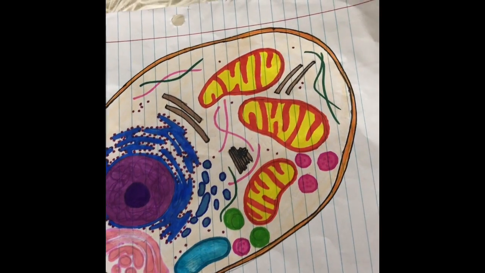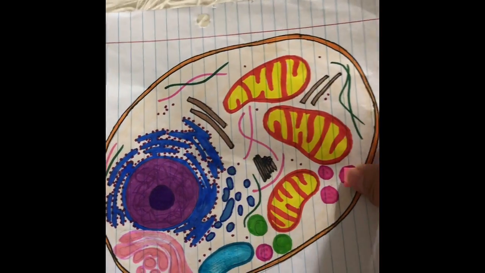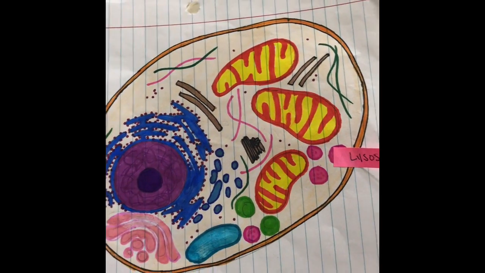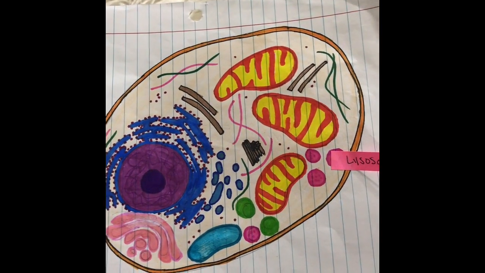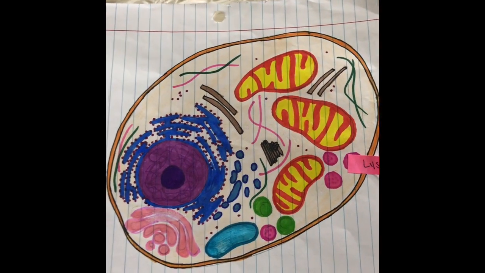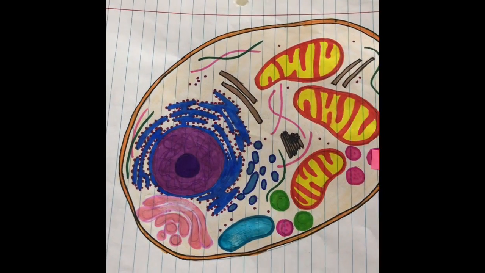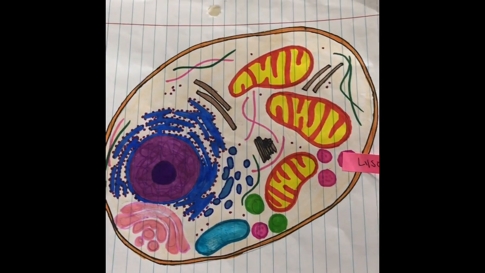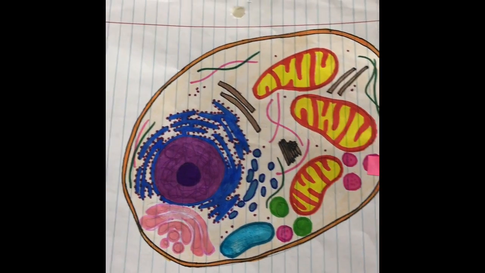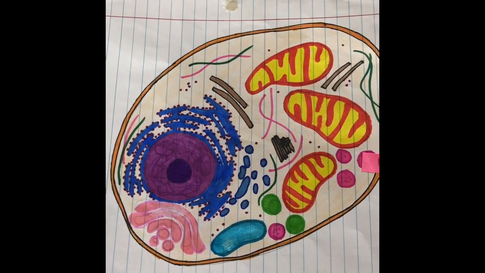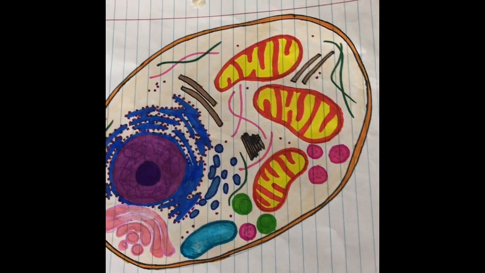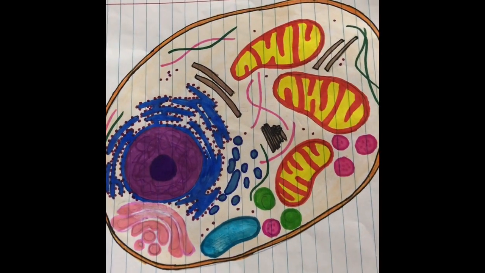Next are lysosomes. Lysosomes are these pink pieces over here. They basically break down cellular waste into building blocks. They destroy foreign invaders. They break down hydrogen peroxide or harmful compounds that they see, like bacteria or old food, stuff like that.